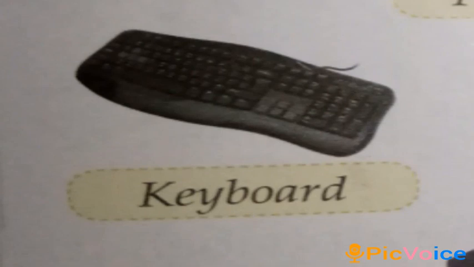Keyboard. My dear students, keyboard is a flat board and it has many keys, and these keys are called buttons. It helps us to give command or input to the computer. The keyboard is also called standard input device.